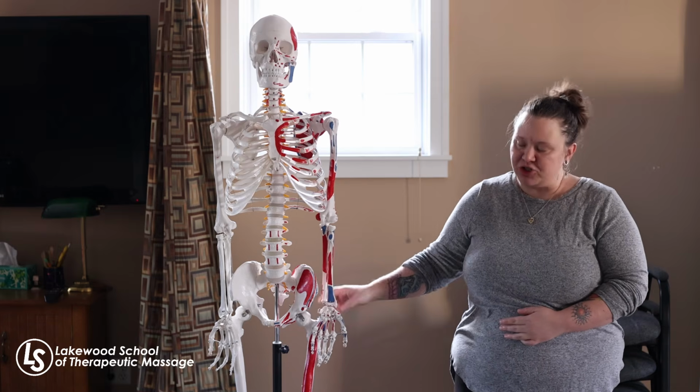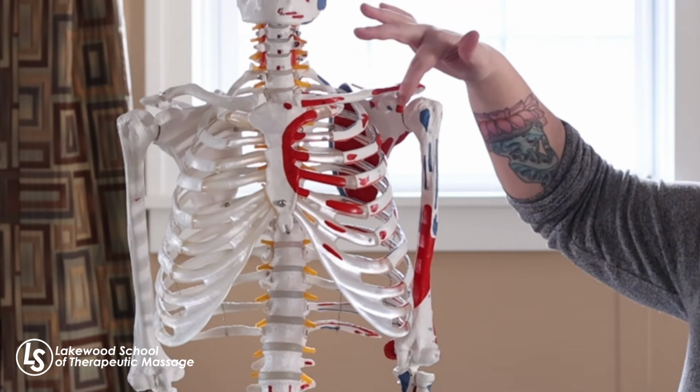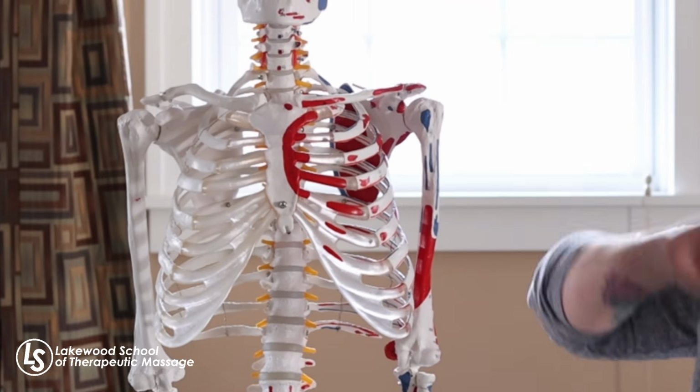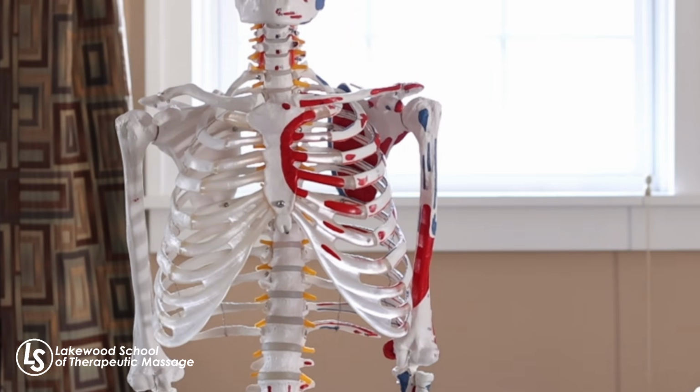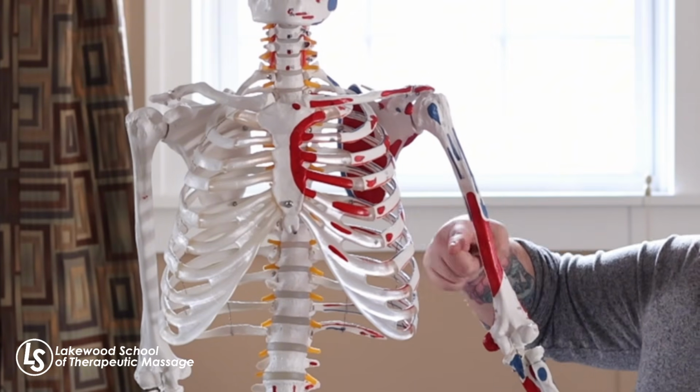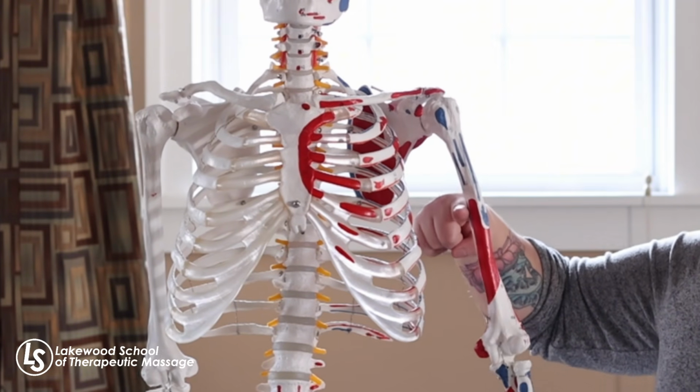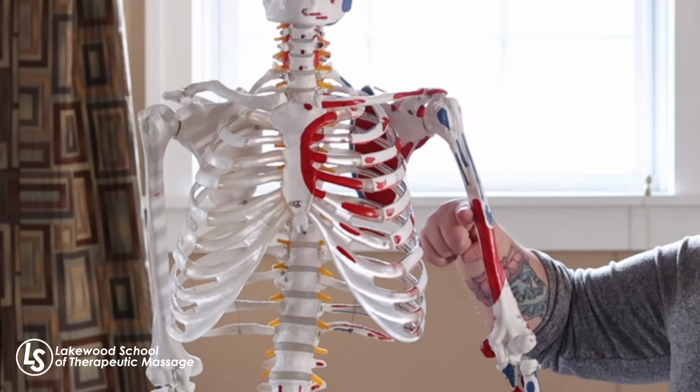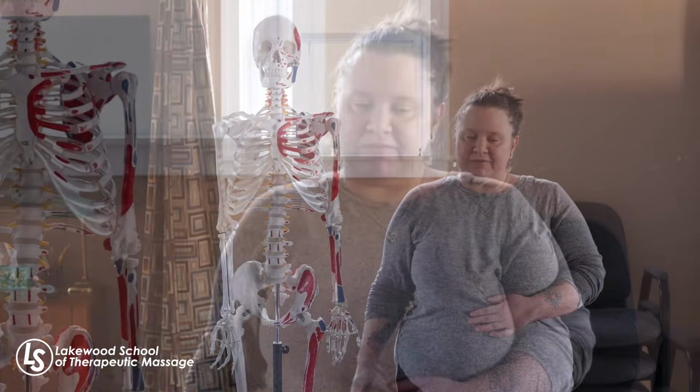And then finally, the Coracobrachialis. Its origin is the coracoid process here, and its insertion is the mid-medial shaft of the humerus. So here's that medial shaft, and then we're going to be about halfway, mid-medial shaft of the humerus. And its actions: it flexes the shoulder and it adducts the shoulder. So if we're starting outside, and we are going to add that arm to the body.